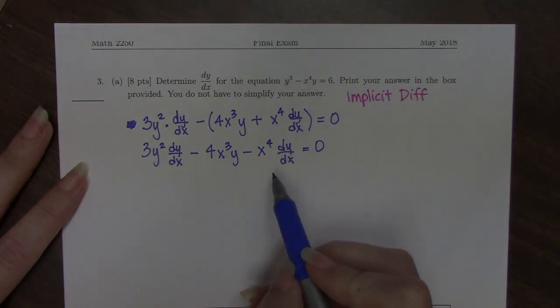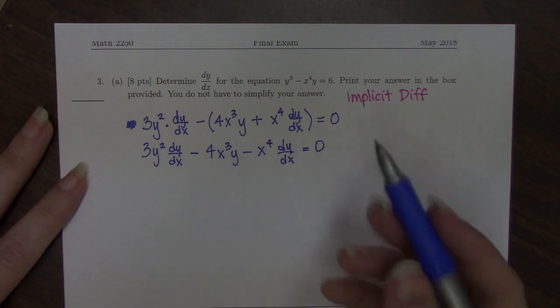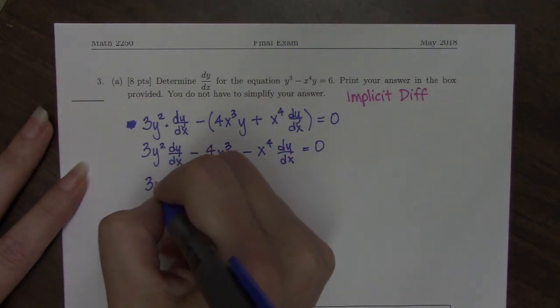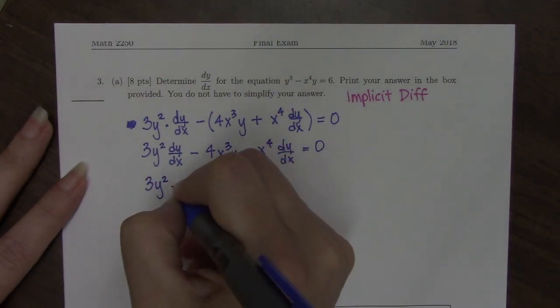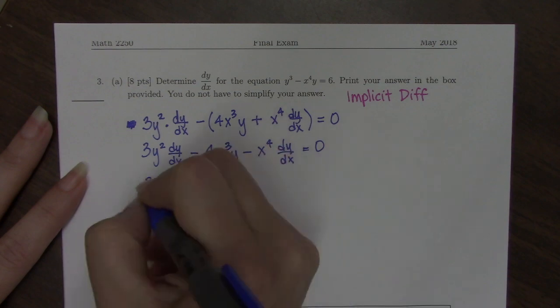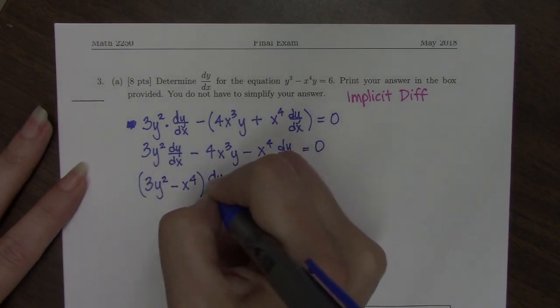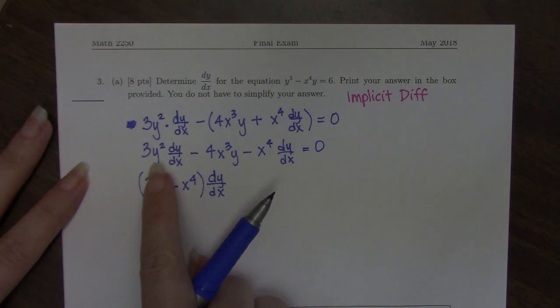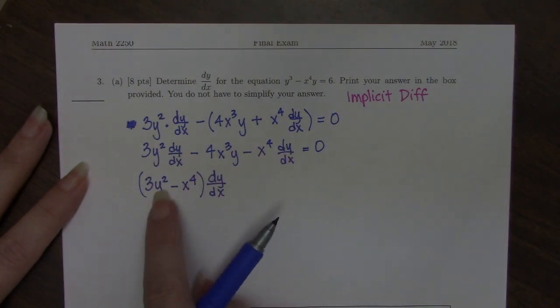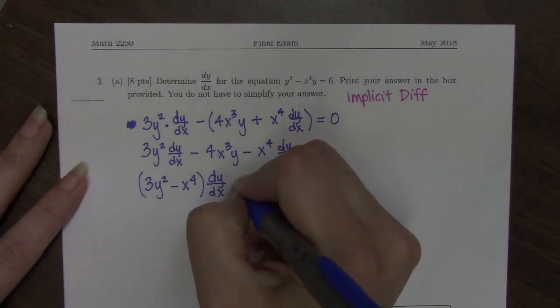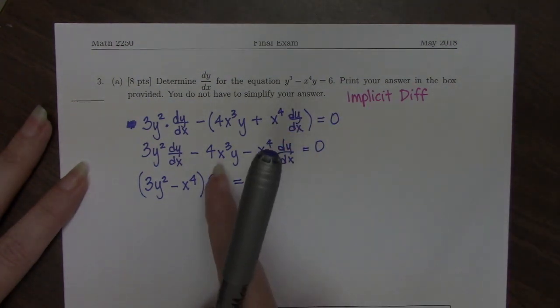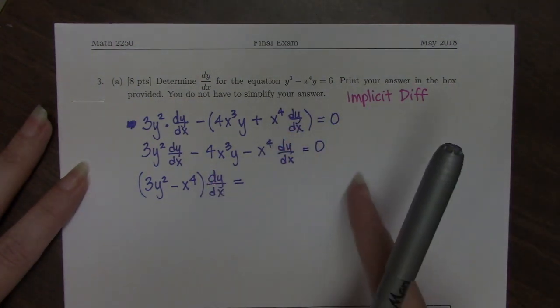And then I'm going to keep everything with the dy/dx on the left side of the equation. This first term and this last term had dy/dx's attached to them, so I factored the dy/dx out. And every term that does not have a dy/dx, I'm moving it over to the other side.